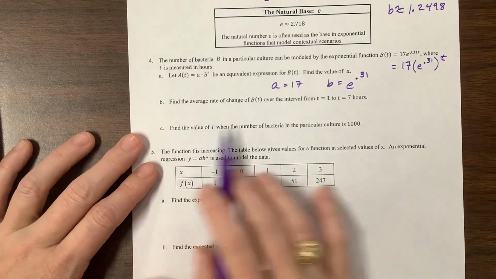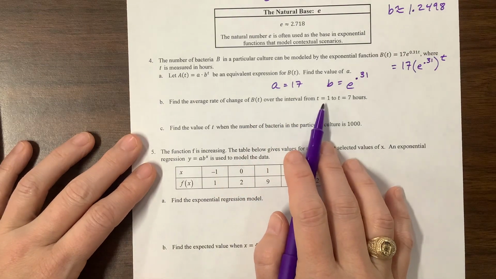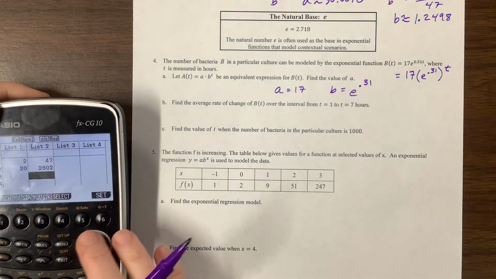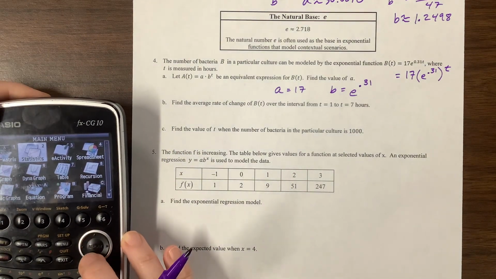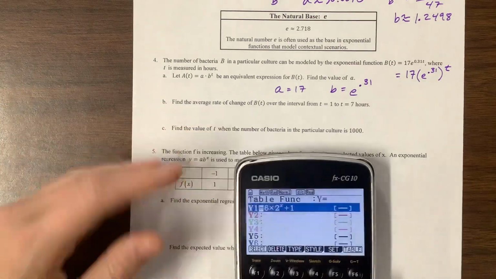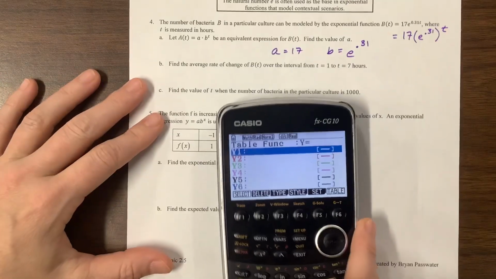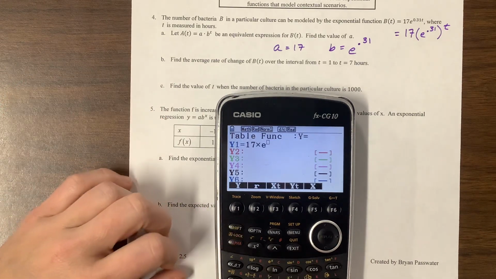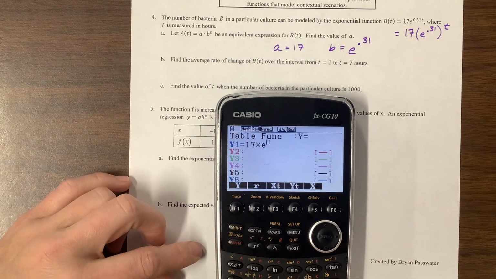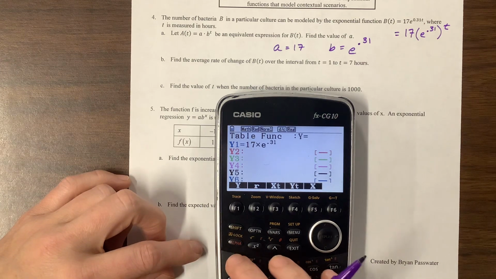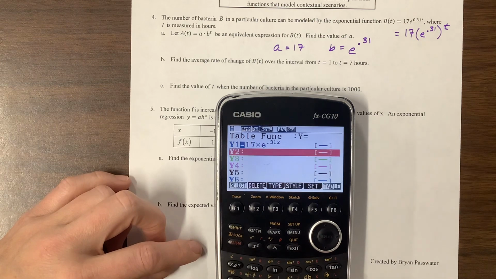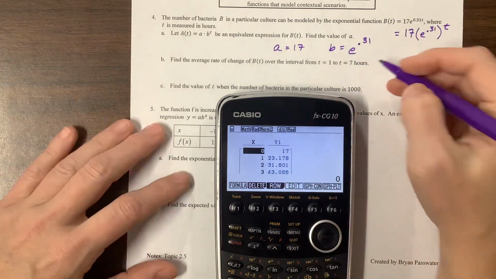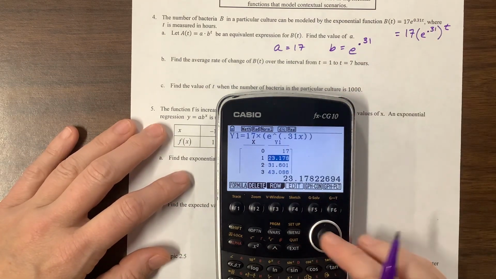Okay, so find the average rate of change from t equals 1 to t equals 7. So we are back doing average rate of change again. I'm going to come to my table on my calculator, clear out this previous stuff, and type in my b equation. 17 times, where is e? There it is. It's the natural log button. I don't know if you could see what I did. 0.31x.